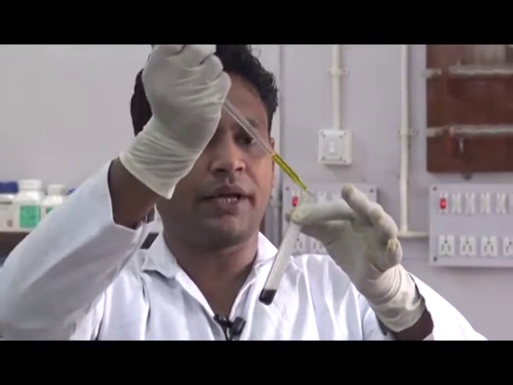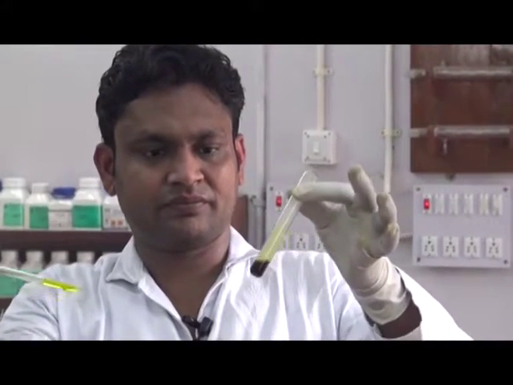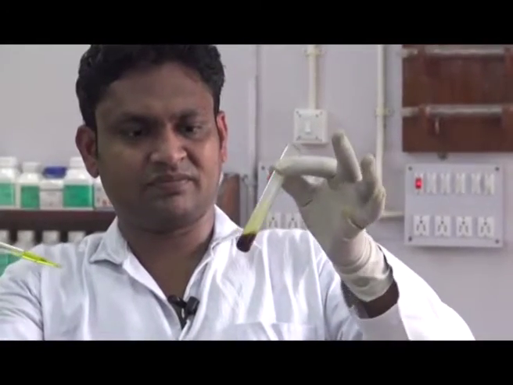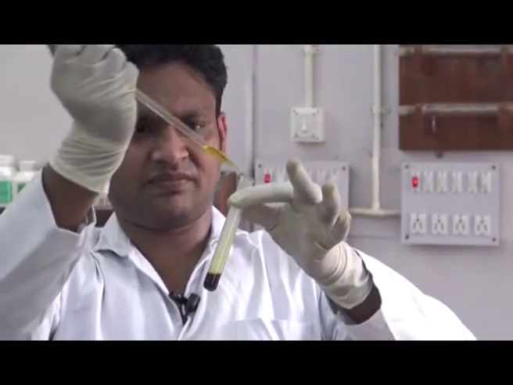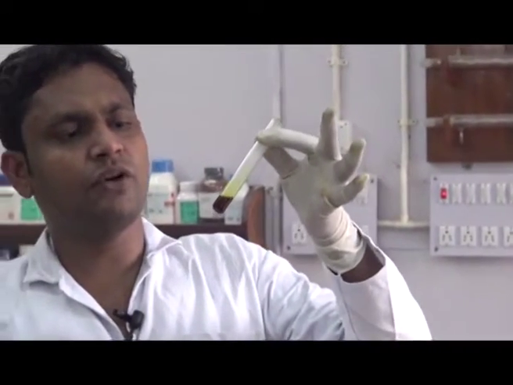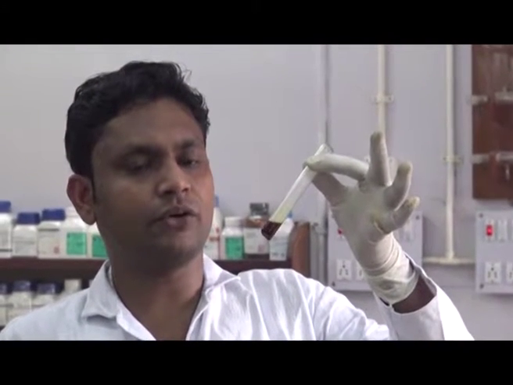To this mixture, add 2 drops of ferric chloride solution. Formation of red precipitate or coloration confirms the presence of nitro group.